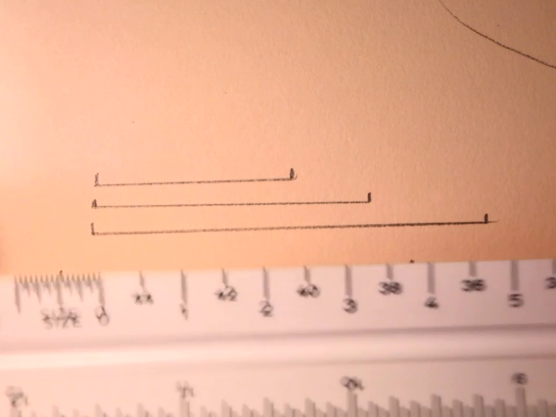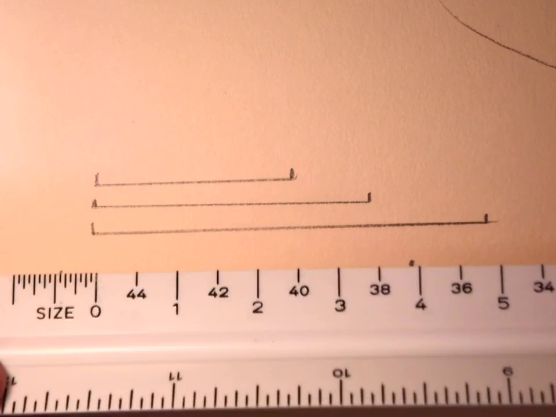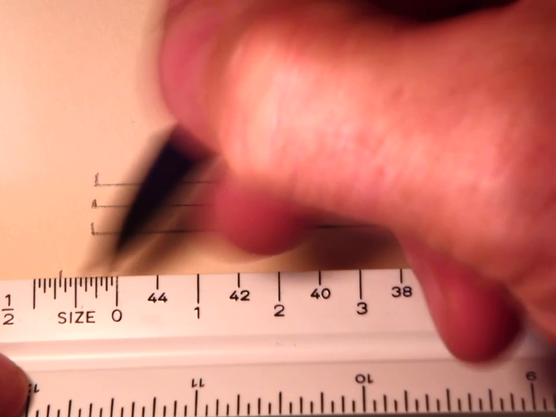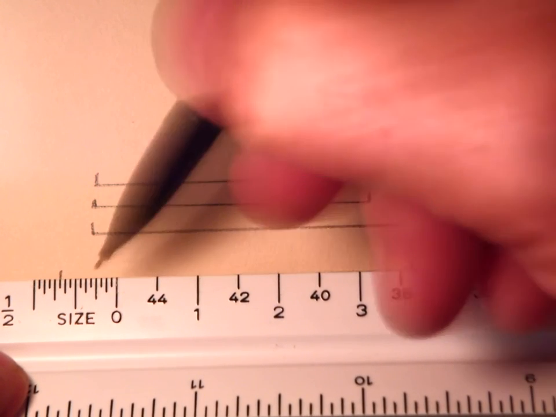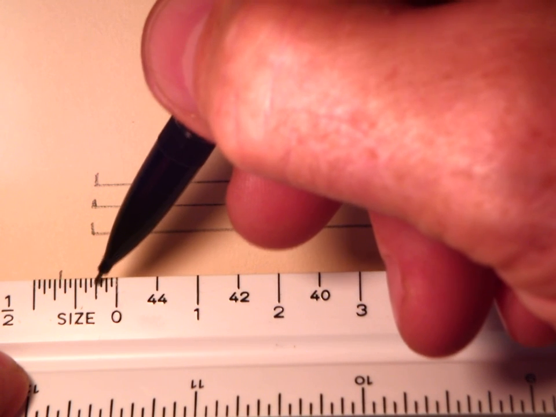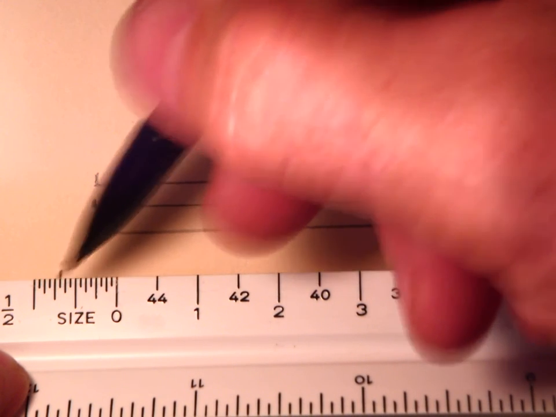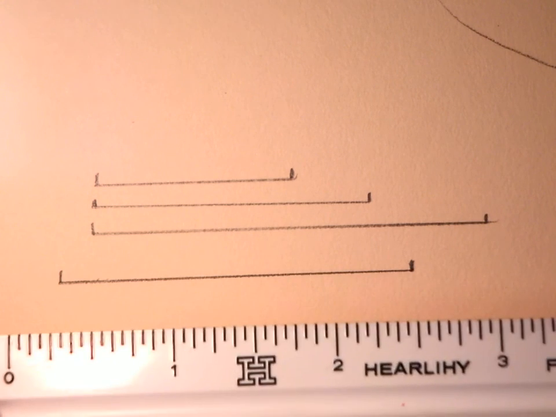So this is how the half-size scale works. Again, it's 1/2 inch divided into 16 increments, and so it would be 1/16, 1/8, 3/16, 1/4, and so on, just as it would be in the full-size scale.